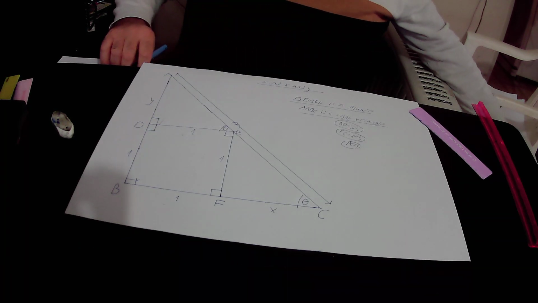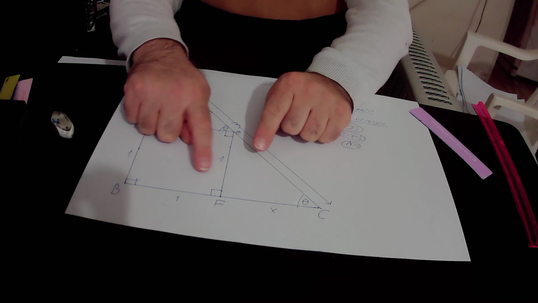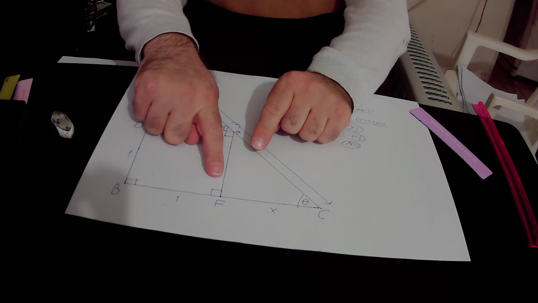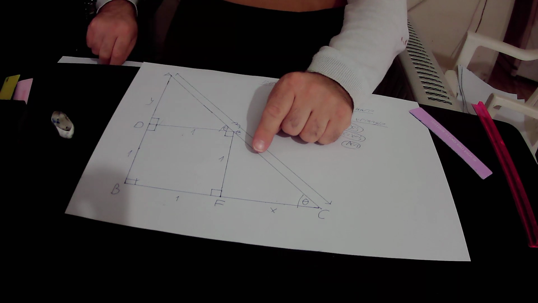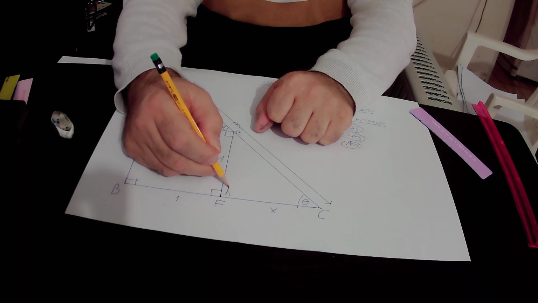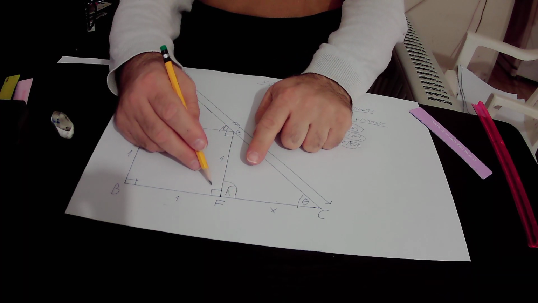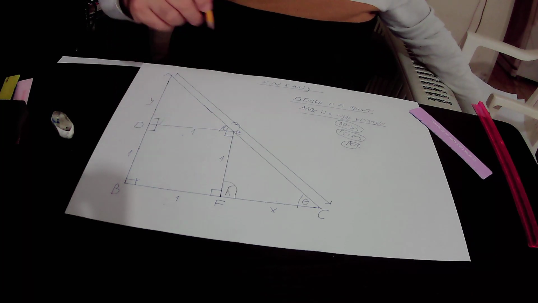And if we focus on the upper side of the straight line BC at point F, and we define angle EFC as Y, then angle Y plus 90 degrees must be equal to 180 degrees according to rule number 2.